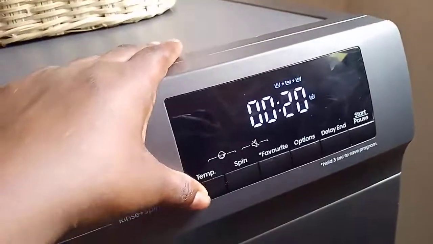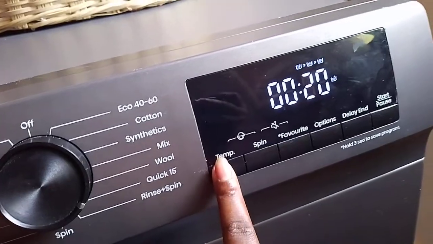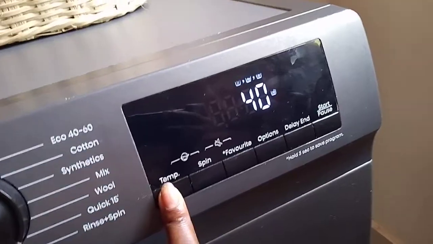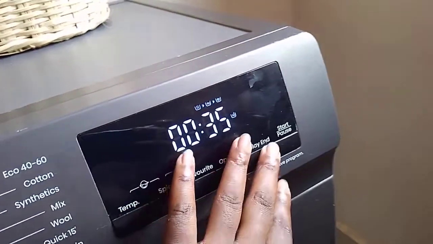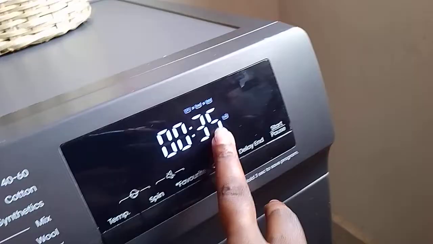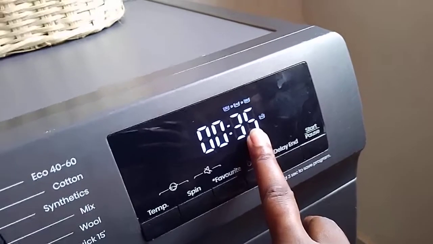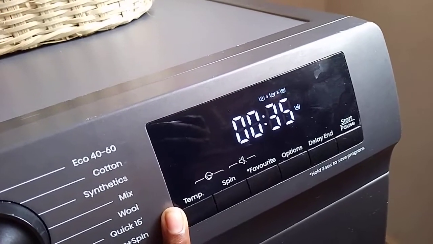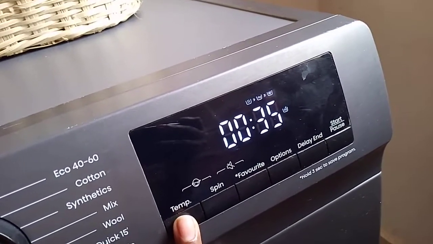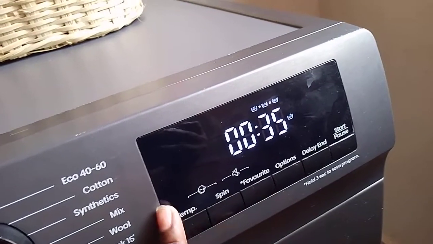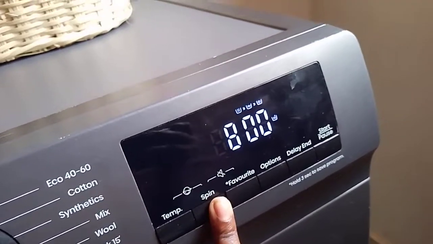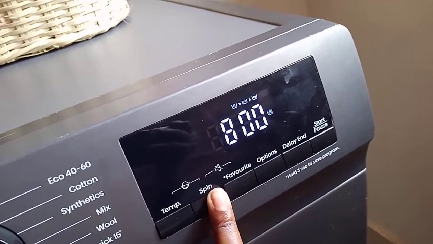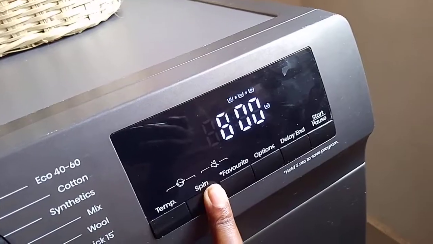So here we are going to add temperature. Let me click temperature. That is temperature. So if I add, you see, on 20 they have added 15 minutes. So our clothes are going to be steamed for 15 minutes and washed for 20 minutes. Let's say spin. I want them to spin only 4 minutes or 6 or 8 or what you want.